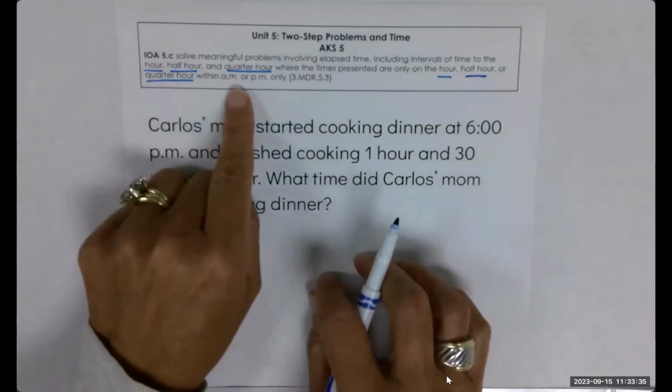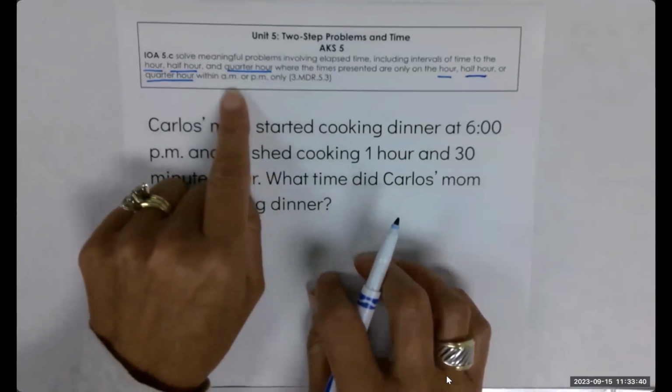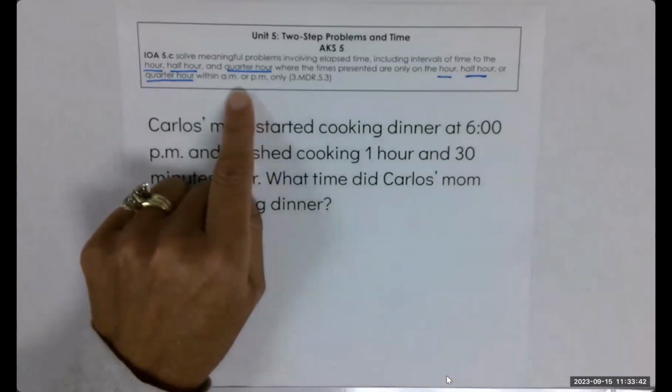The other thing in this IOA, students are required to discern between AM and PM.